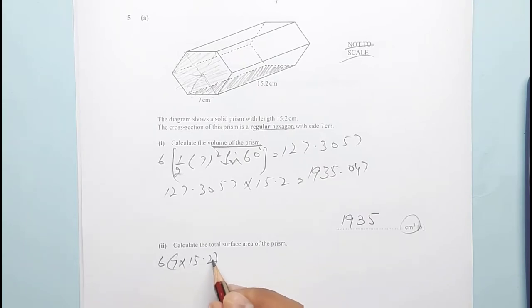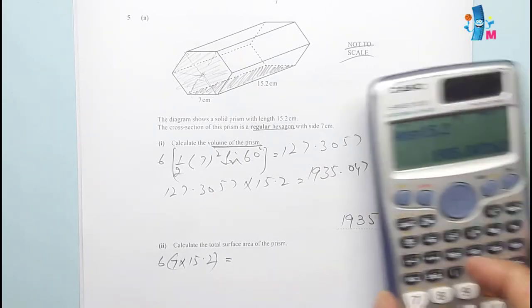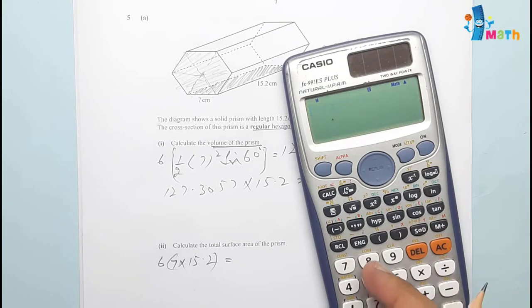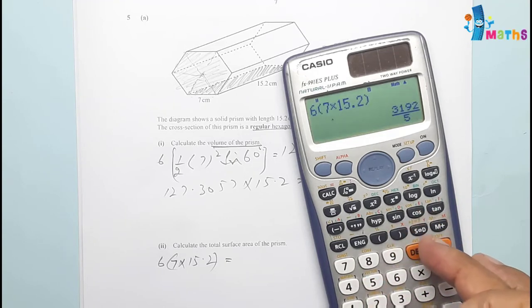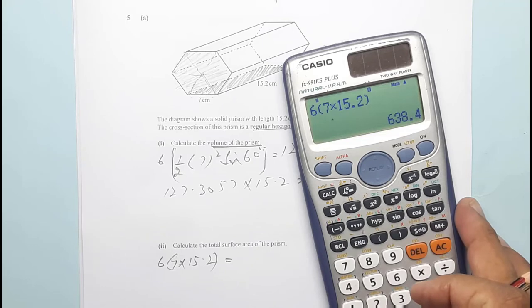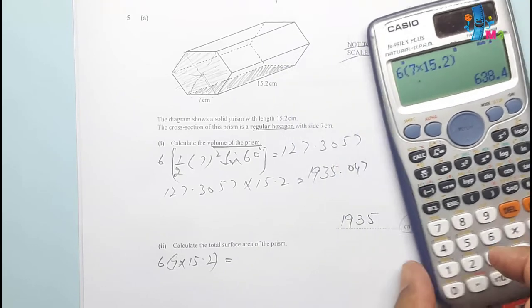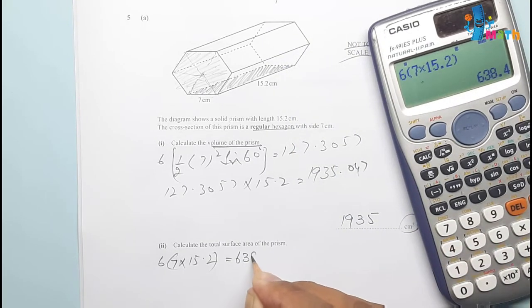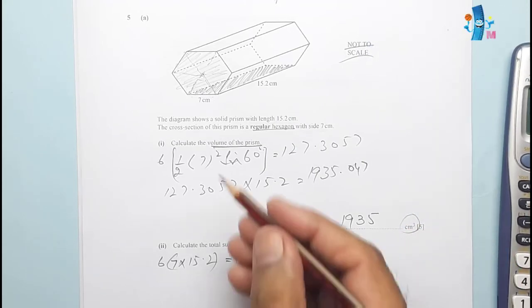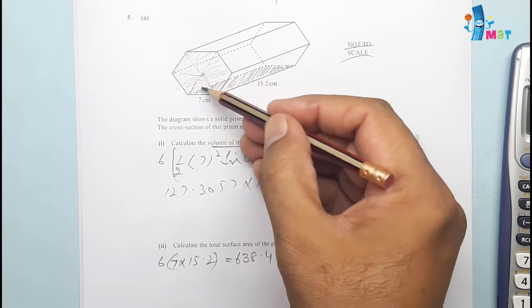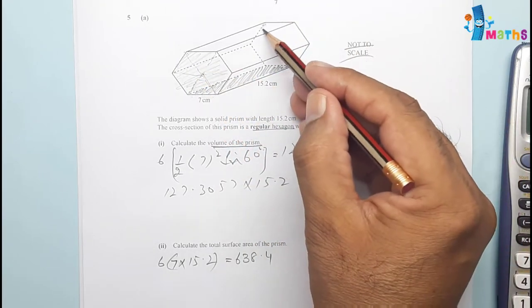So this multiplied by 6 will be equal to 6 multiplied by 7 into 15.2. So this will be equal to 638.4, and we'll have to add 2 facing areas, this side and the opposite side, which I will shade.